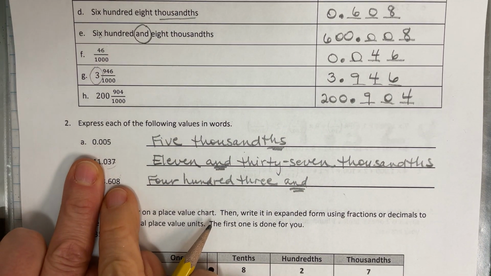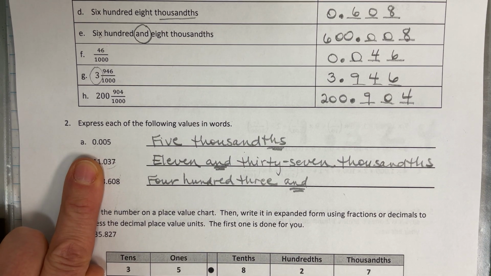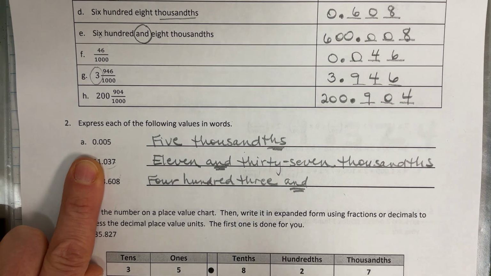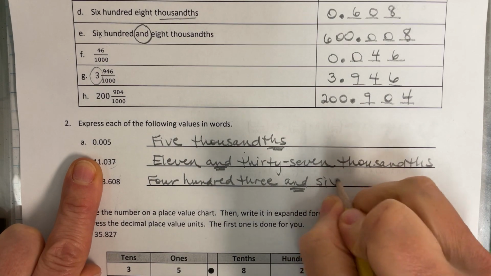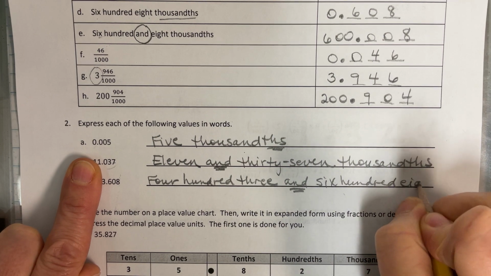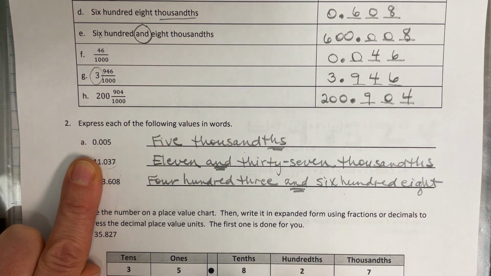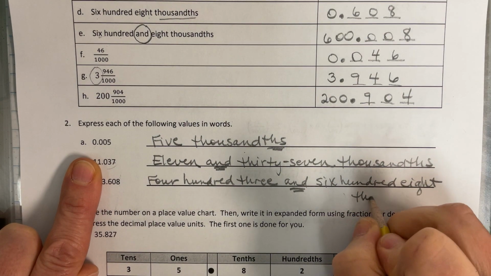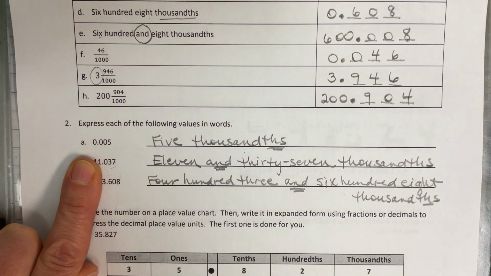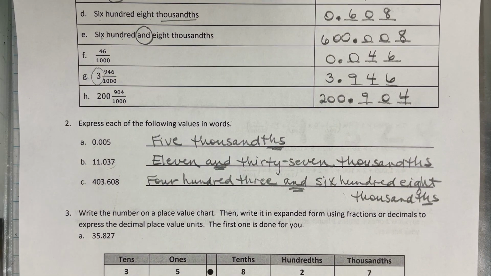Well, how would you say that? You would say 608. Okay, so just say it how you would, or write it how you'd say that, 608, and then you have to put the place that the number ends in. Again, it's the thousandths place, so I have to put 608 thousandths. Okay, so that's practicing our word form.